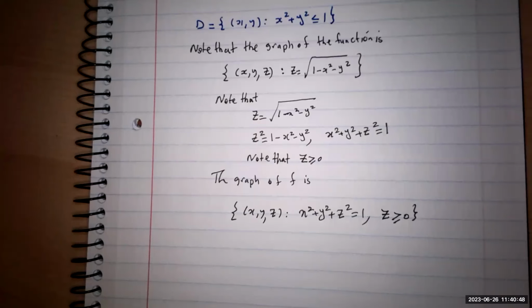All points inside the sphere? No. Better description. Anything else? z positive. Not inside in this case.